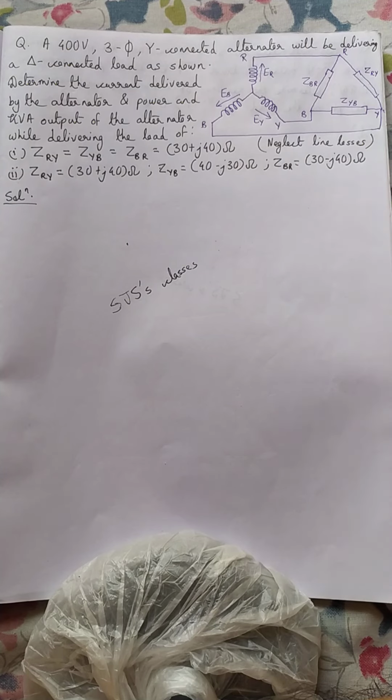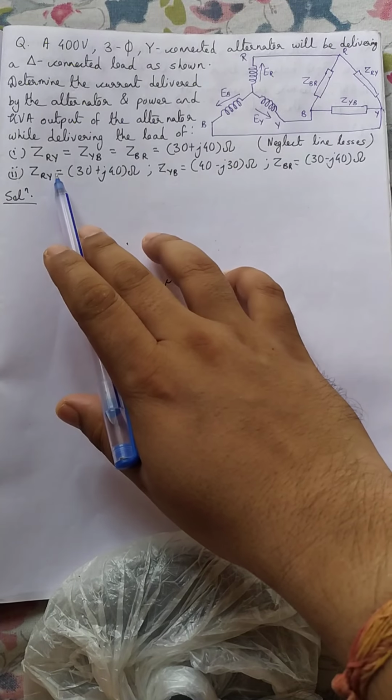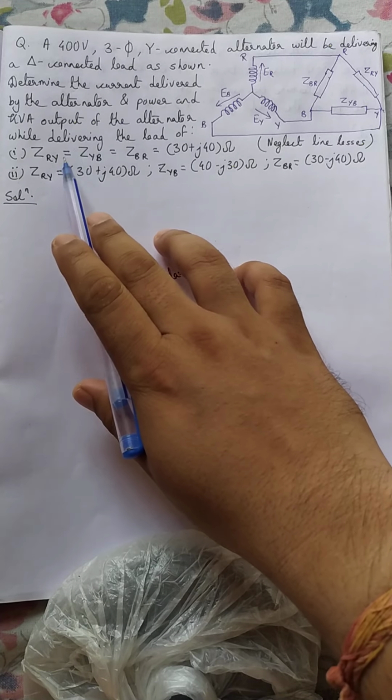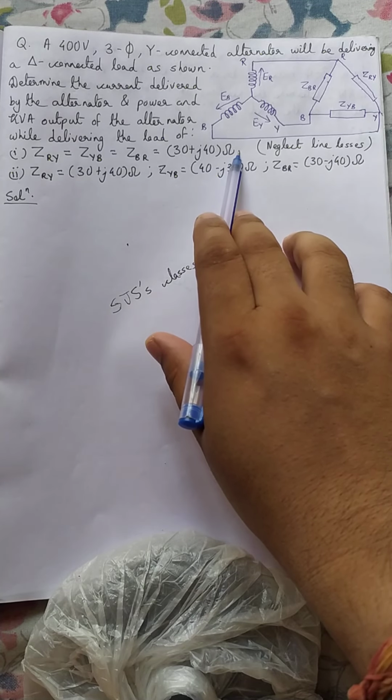There are two cases where we need to find the power output, current delivered, and kVA of the alternator. In one case, we have a balanced load, so ZRY equal to ZYB equal to ZBR equal to 30 plus j40 ohm.